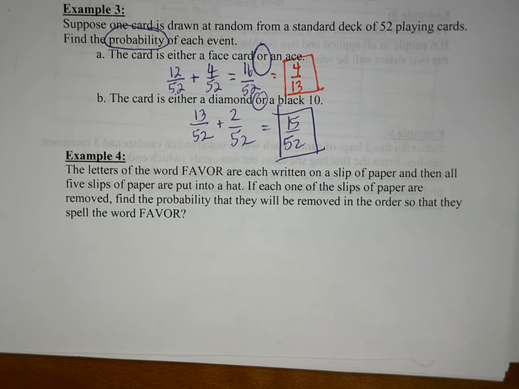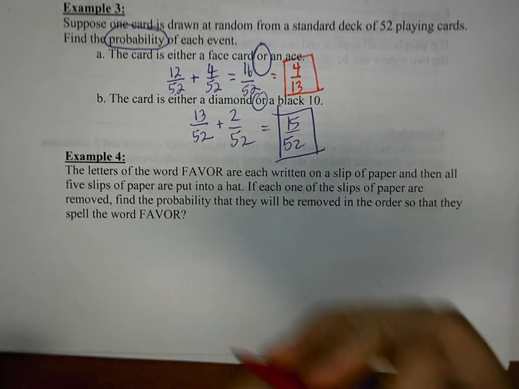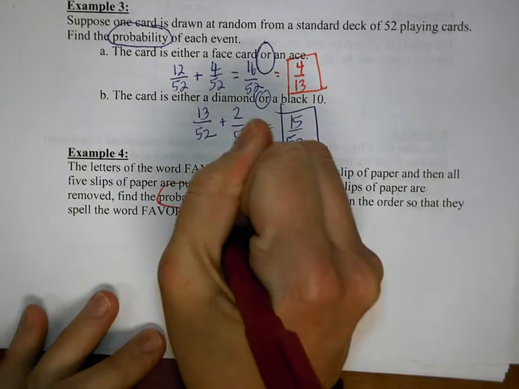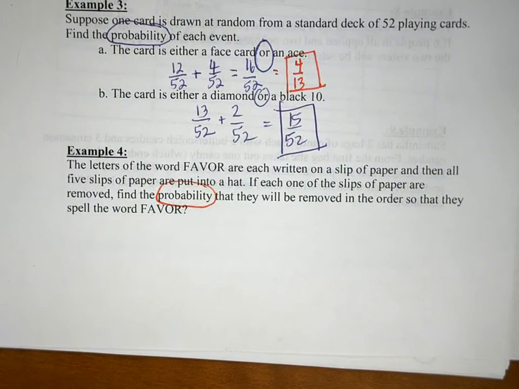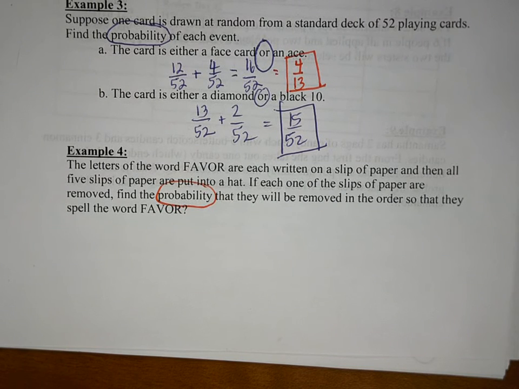The letters of the word favor are written on a slip of paper, and then all 5 slips of paper are put into a hat. If each one of the slips of paper are removed, find the probability. Find the what? Probability. Which means what? Fraction. Very good. That they will be removed in order so that it spells the word favor.